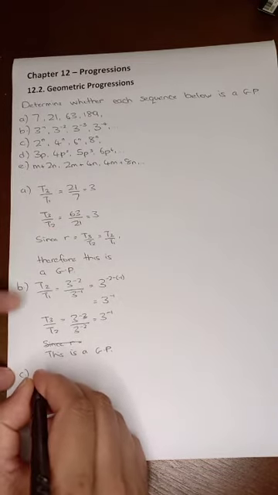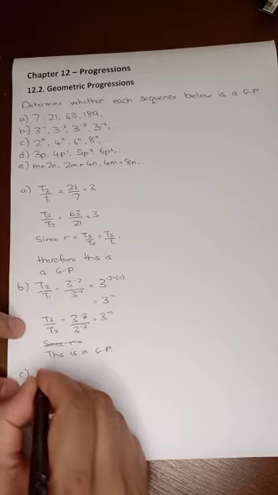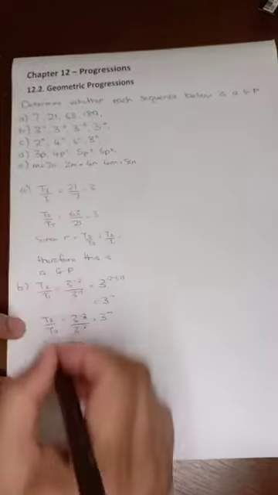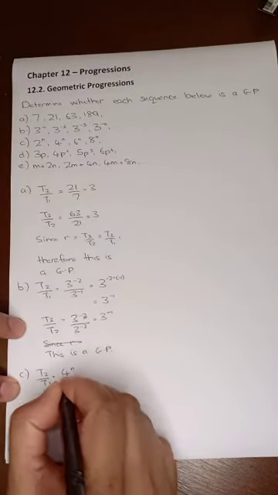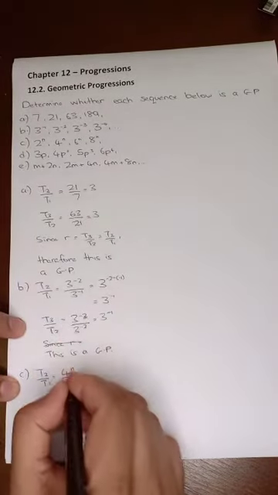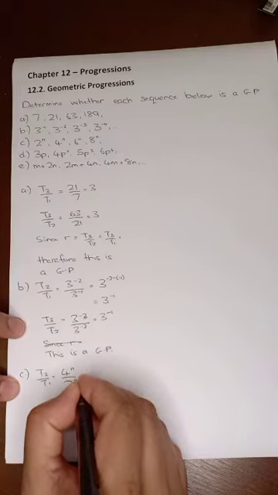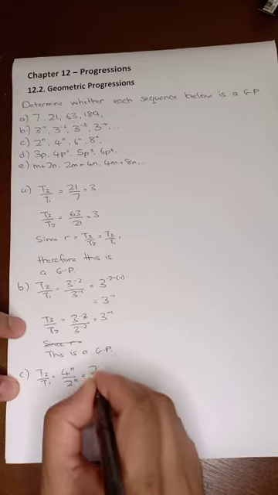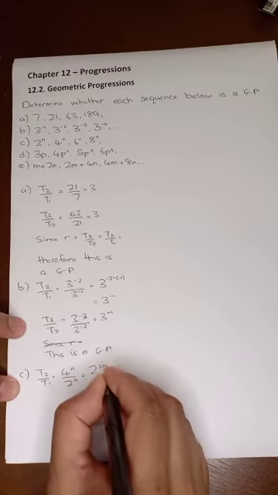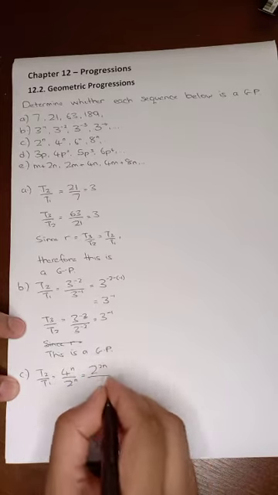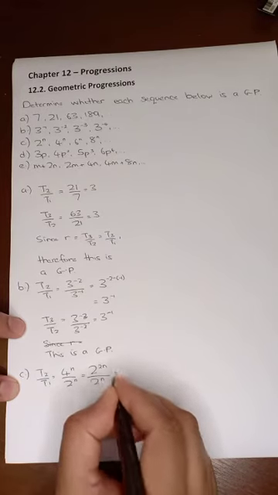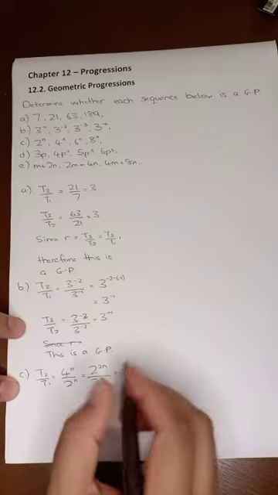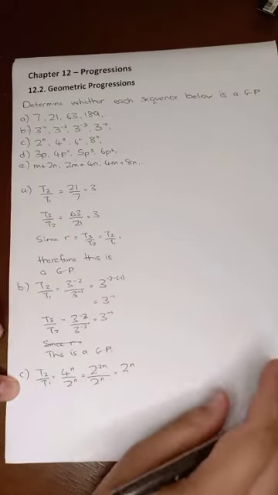Same process, T2 divided by T1. What is our T2? 4 to the power of n divided by 2 to the power of n. 4 is 2 to the power of 2, and that is to the power of n, so we multiply the indices and get 2 to the power of 2n. Same number, index is different. When you divide, you subtract: 2n minus n is n.